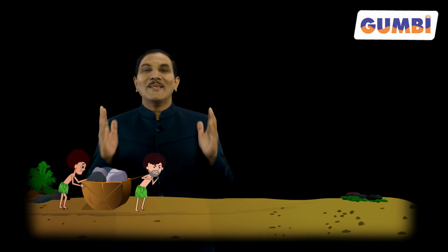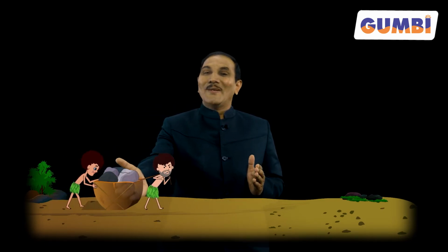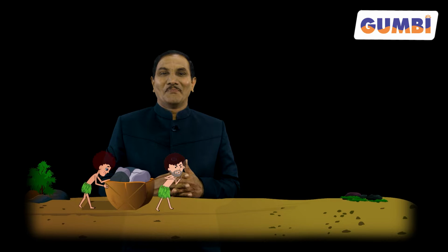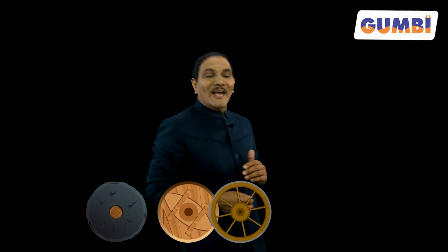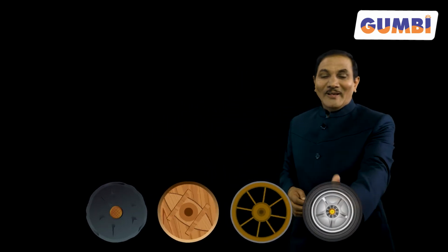When it comes to logistics, the earliest stage of human civilization was backbreaking. But over the course of time, the stupendous invention of the wheel came into the picture. It has had a great evolution from the stone wheel to the recent air-filled rubber tube wheel.